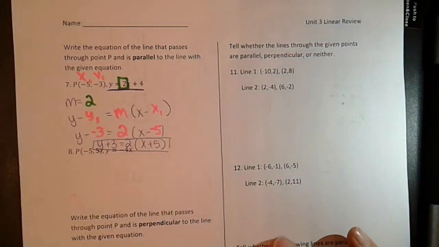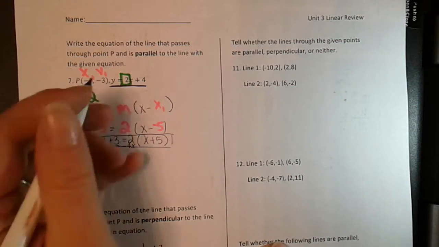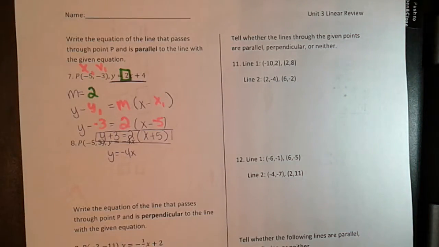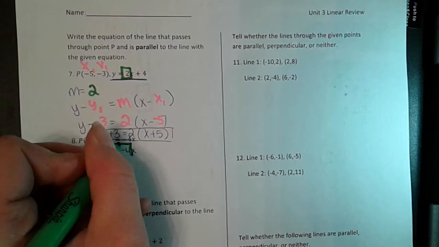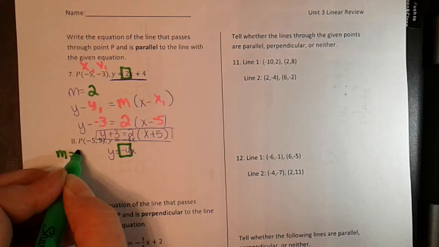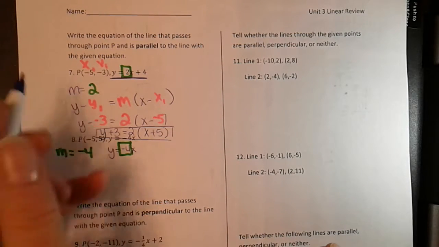All right, let's take a look at the next one. Now that I wrote on top of it, it's all good. All right, so we had this equation here, y equals -4x. Okay, so what's the slope of this line? Well, that's what's right in front of x right here. That's -4. So the slope of our new line is also going to be -4 because we're trying to write one parallel.